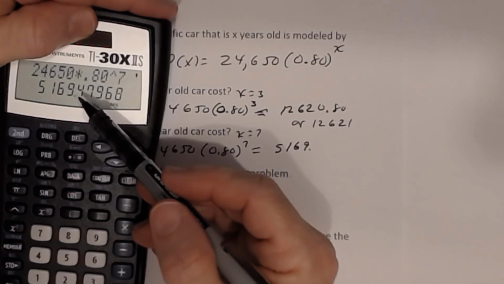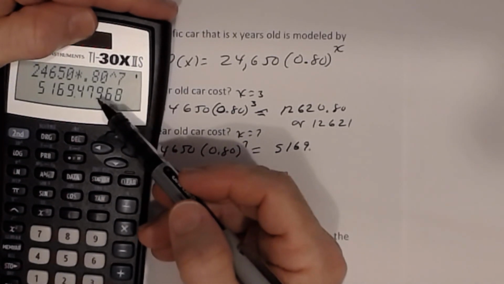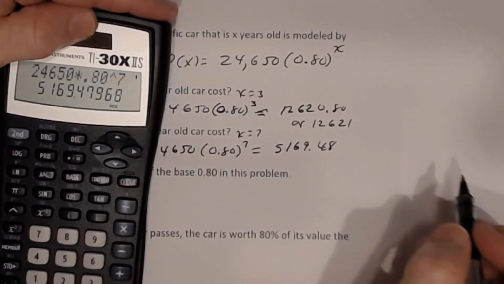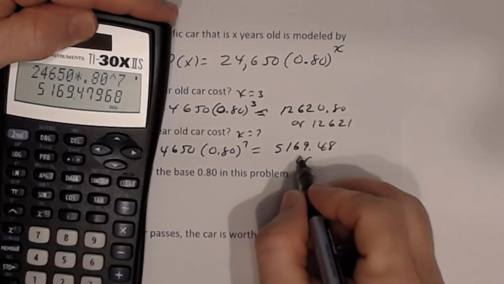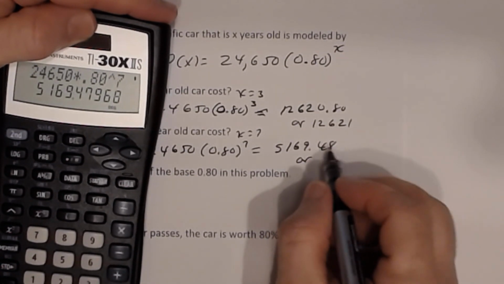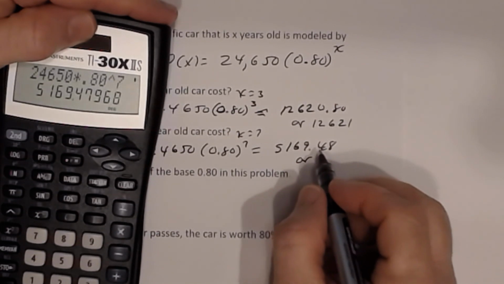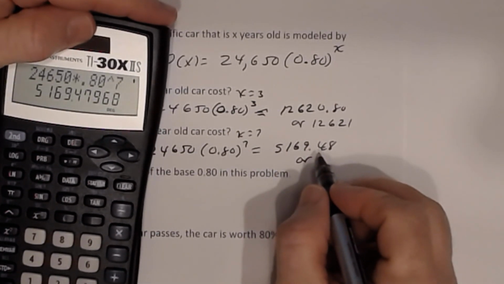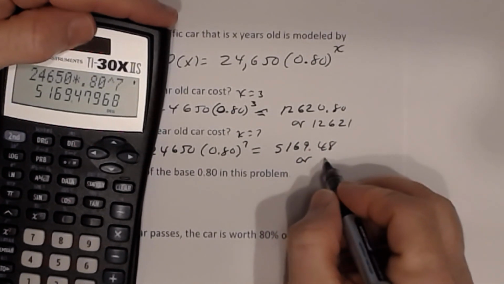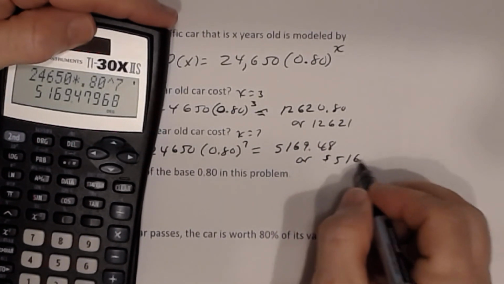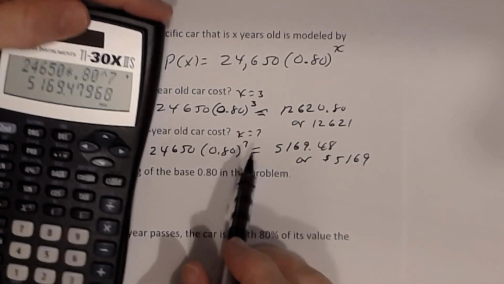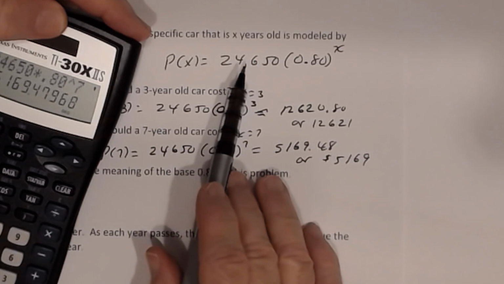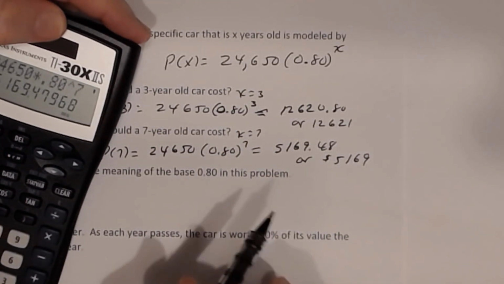So to nearest hundredth, that's 48 cents. Since this is 5 or greater, the 7 becomes 8. So 48 cents. They didn't tell you how to round off, so you could round nearest cent, or you could round to nearest whole dollar. So the nearest whole dollar, since this is less than 5, this stays 9. So you would say $5,169. So that's how much this car that is 7 years old would cost.